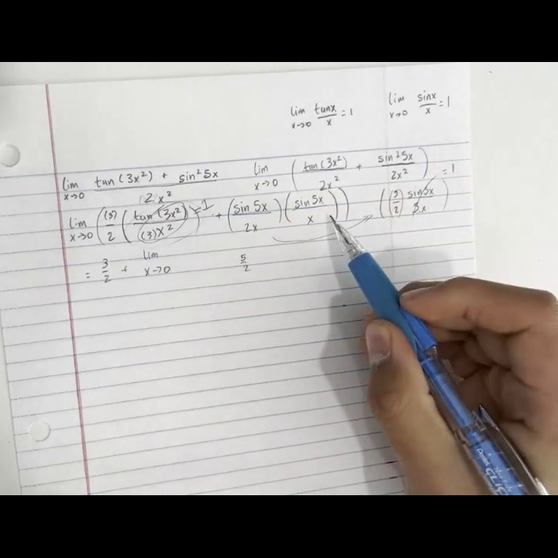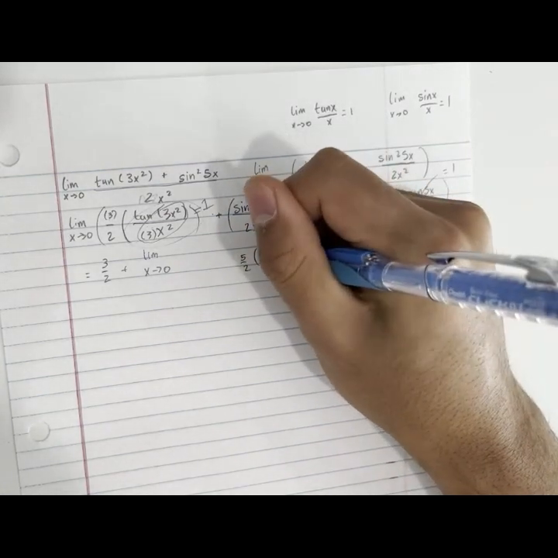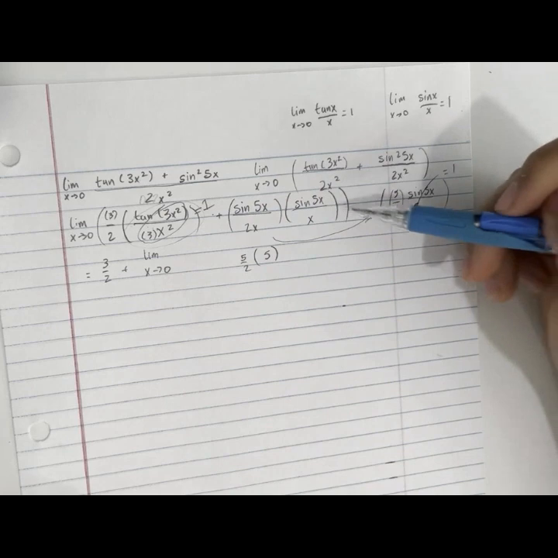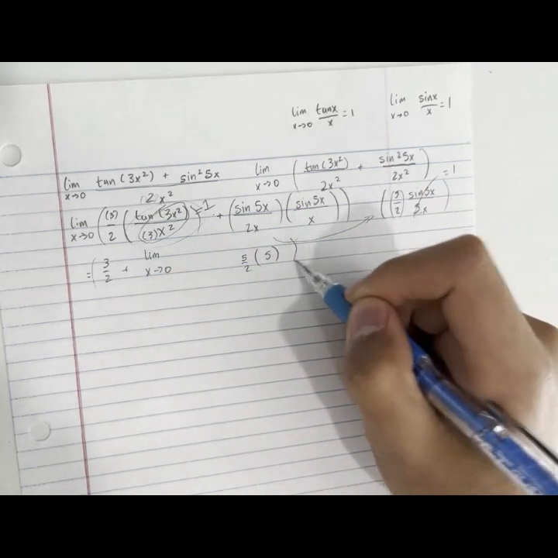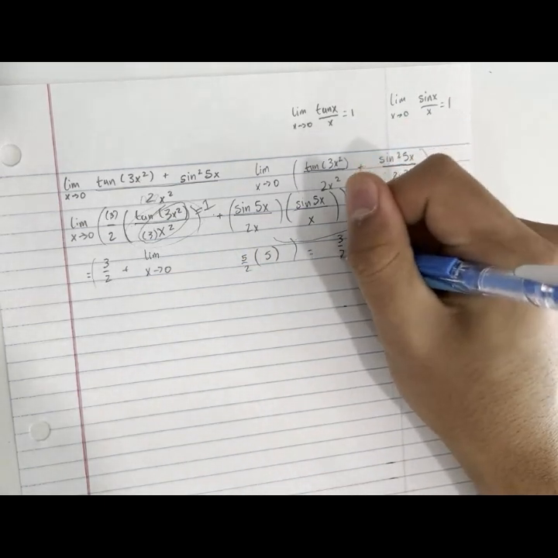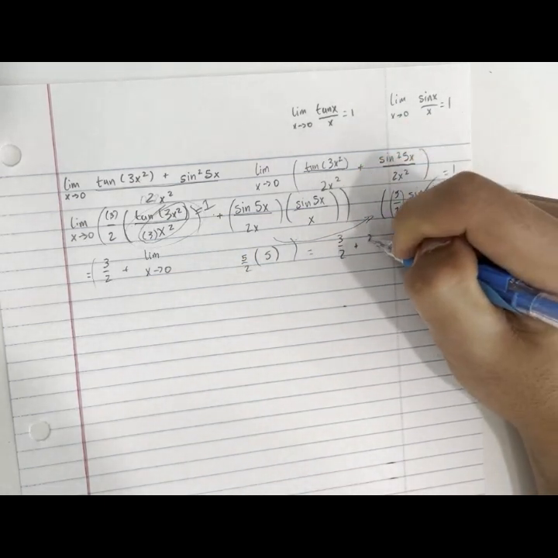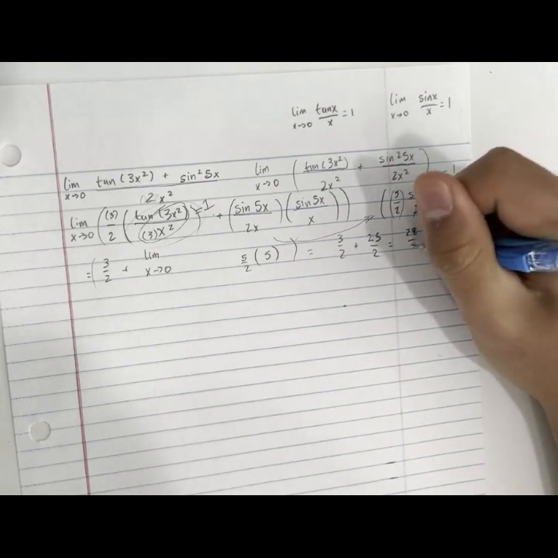And using the same logic here, that's 5. And using this same method, this ends up being 5 too. So this is 3 over 2 plus 25 over 2, and that is 28 over 2, aka 14.